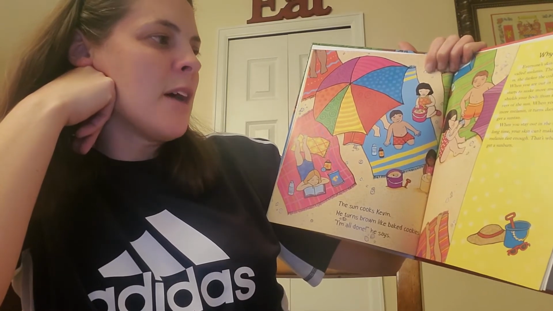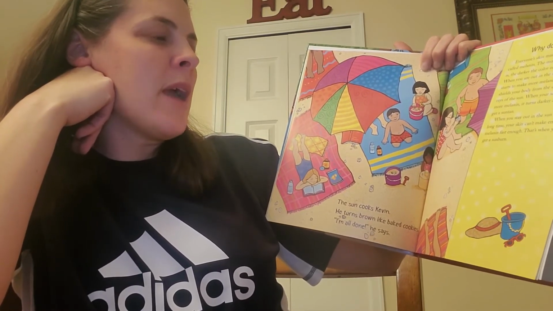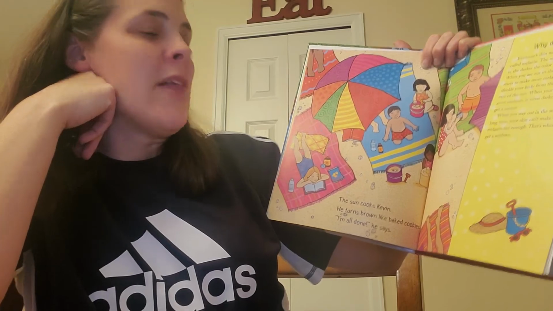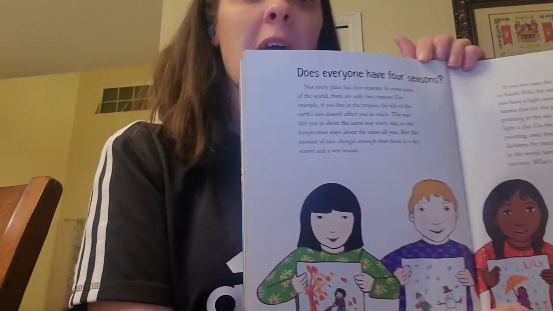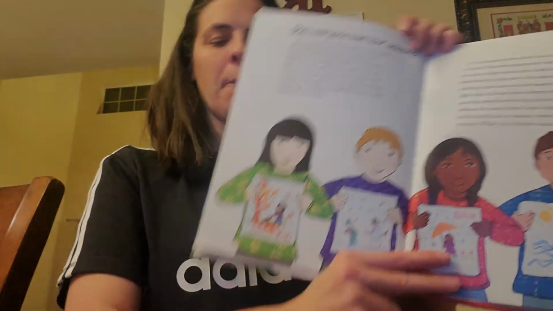When you stay out in the sun for a long time, your skin can't make enough melanin fast enough. That's when you get a sunburn. Sunburns hurt. I've had plenty of sunburns, guys. Does everyone have 4 seasons? Let's find out.